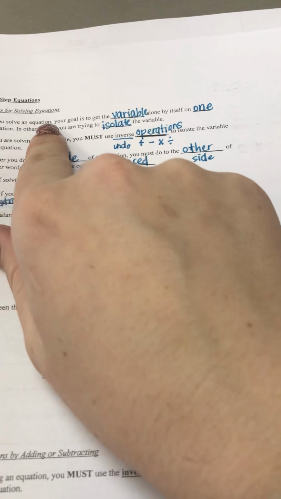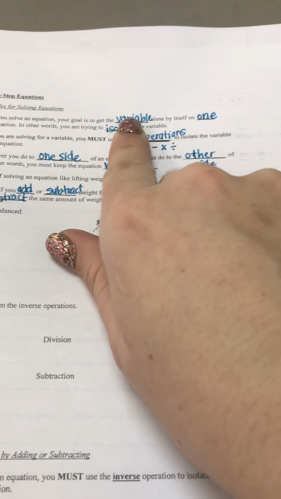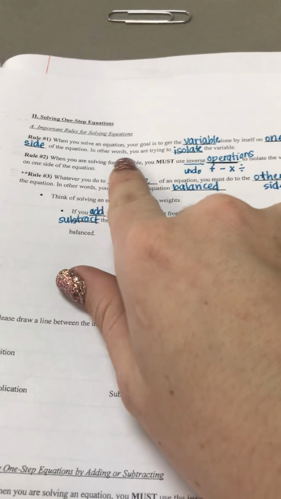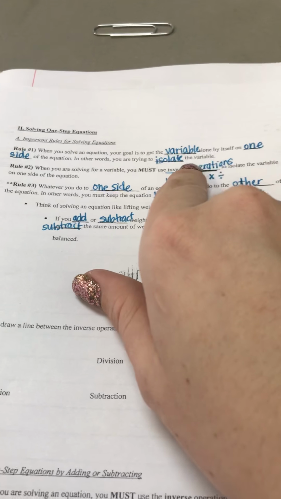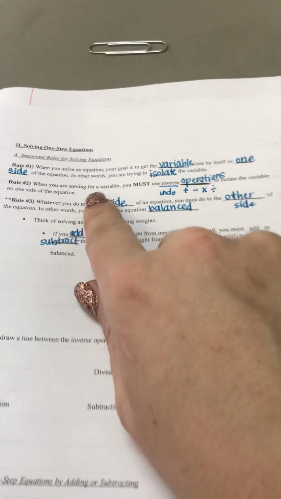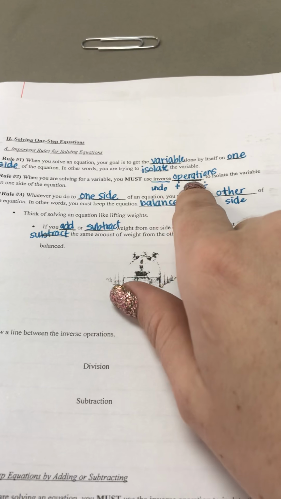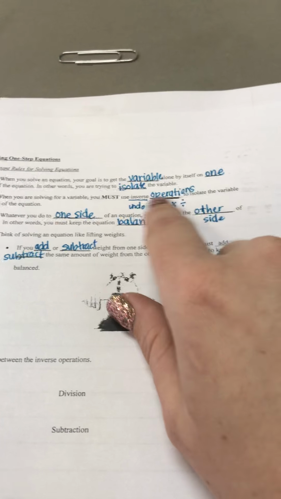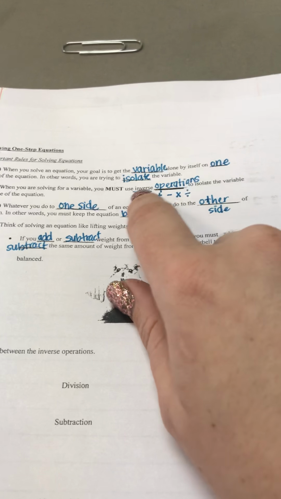When solving an equation, the goal is to get the variable by itself on one side of the equation. In other words, you're trying to isolate the variable. So when we're solving for a variable, you must use inverse operations. That term inverse operations, inverse means opposite or to undo.